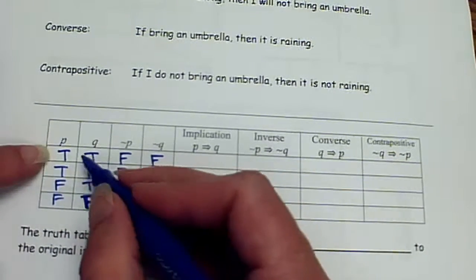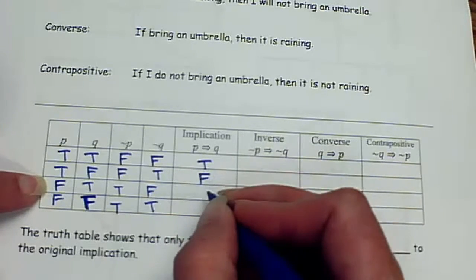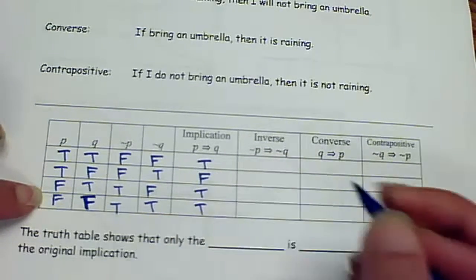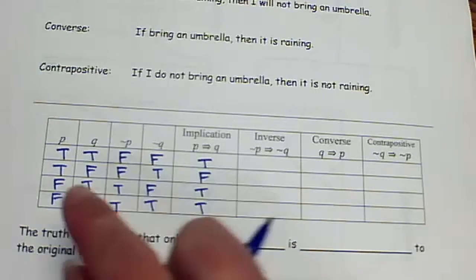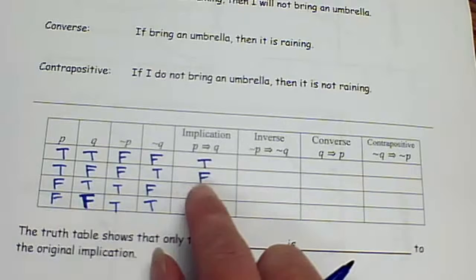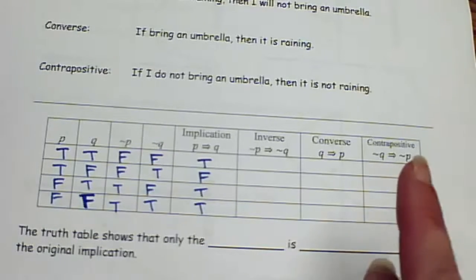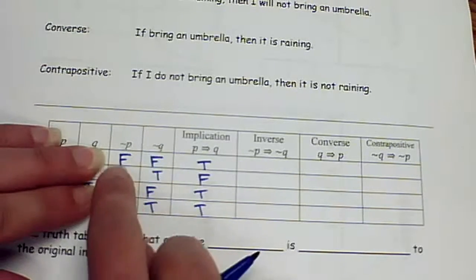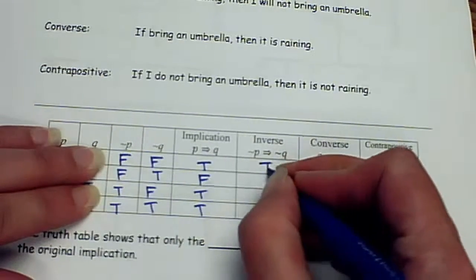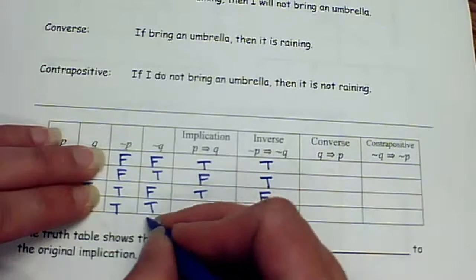So let's look through our originals. True, true. True, false. False, true. The others won't matter. If the hypothesis is false, if the first part is false, it's always going to be true in an if-then statement. Now let's look at the inverse. So we're looking at the not P, then not Q. False, false. False, true. True, false. True, true.